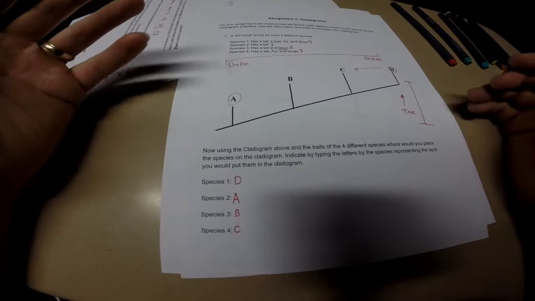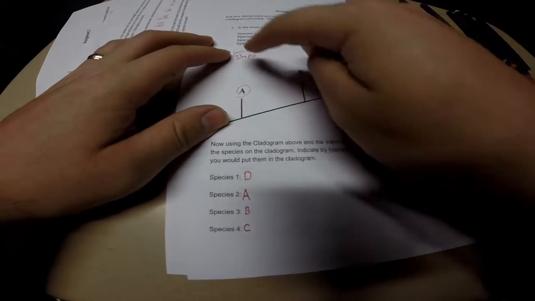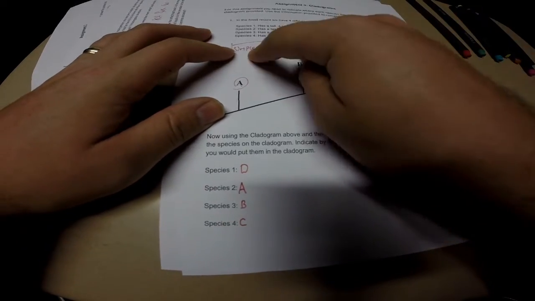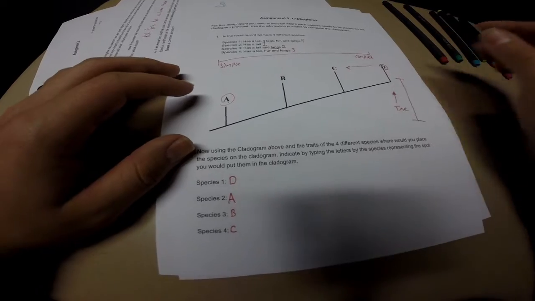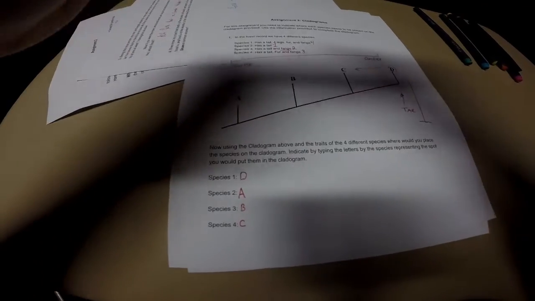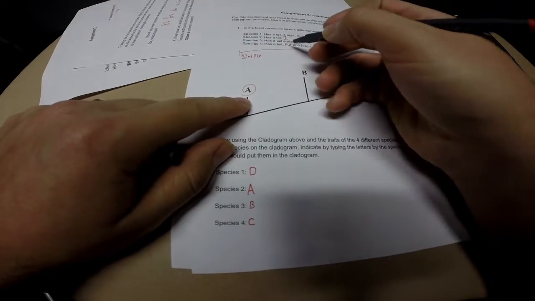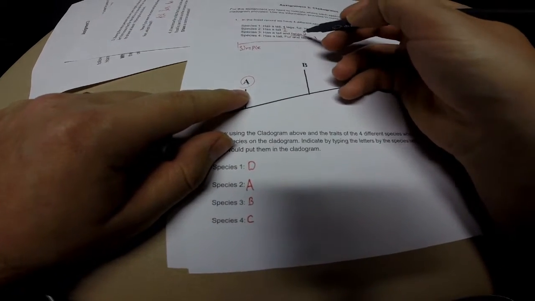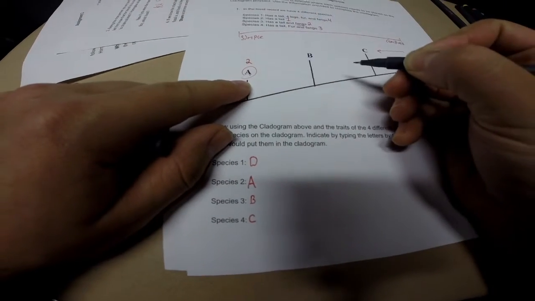For this, all we really had to do was the cheat sheet that I remember, or the cheating way. It goes from left to right, the simplest to more complex. Simple numbers, lower numbers, higher numbers of traits. So I could edit it now because I didn't do it. So we're going to go from here. Which one of these has only 1 trait, or the least amount of traits? Species 2. So for A, that's going to be species 2.